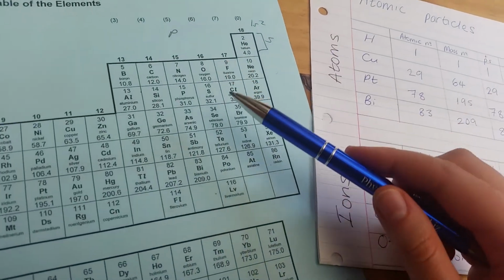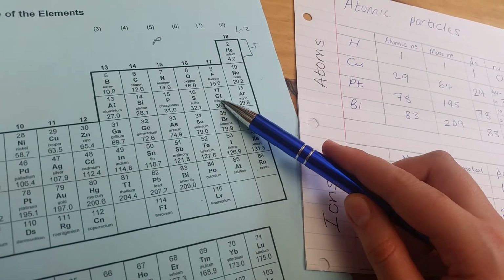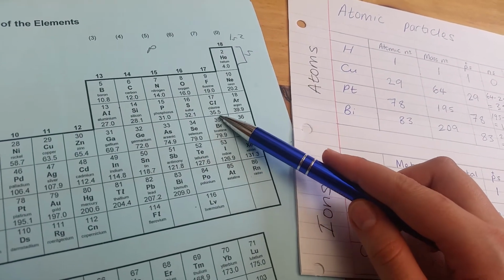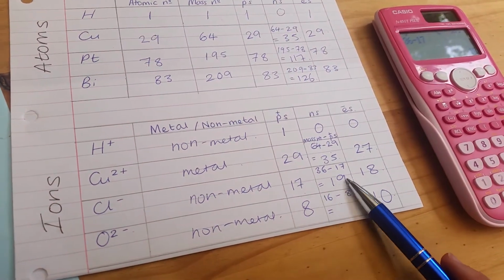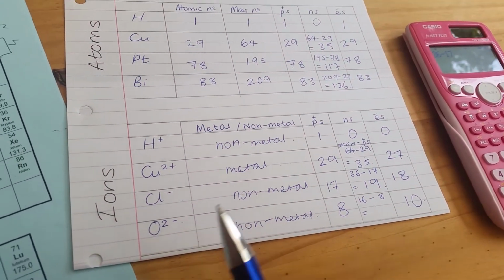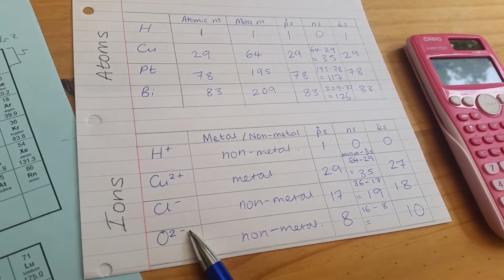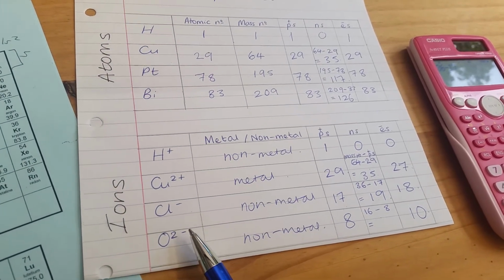On this periodic table, the mass number was 35.5. For the purpose of this, I've just rounded it to 36, so we don't get any halves in our numbers of particles. Then we have, last example, an oxygen ion.